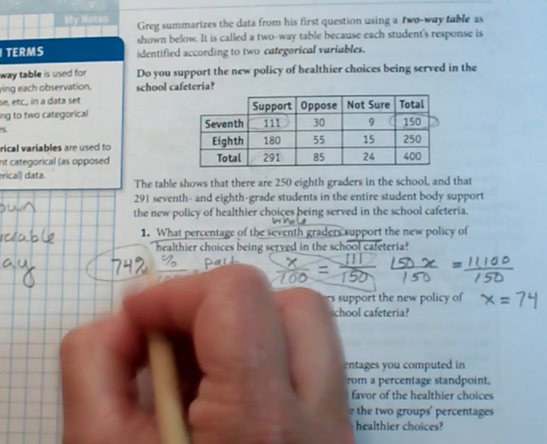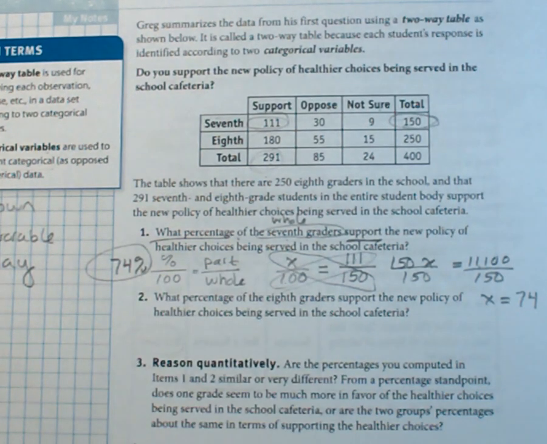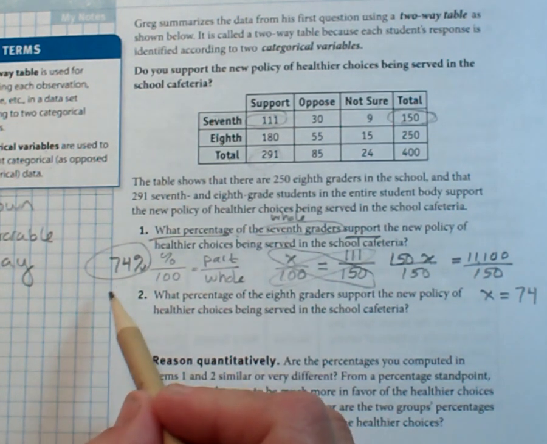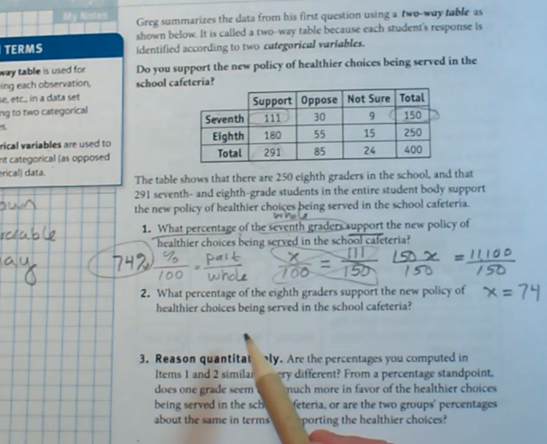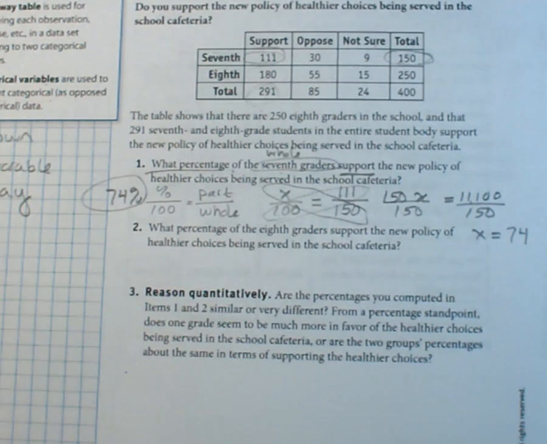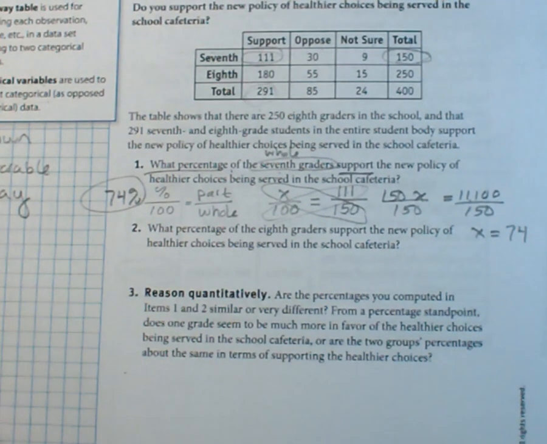74% of the 7th graders are supporting the new healthier choices. Somehow they made it healthy and tasty, because 74% is a lot of kids. Okay? Now the next question says, what percentage of 8th graders support the new policy? So we're going to do the math again. If you could pause the video right now and try this one on your own, and then go ahead and hit play when you're done, and let's see if you did it right.